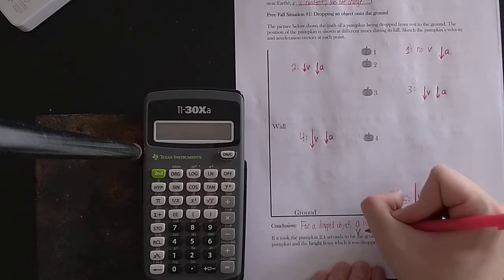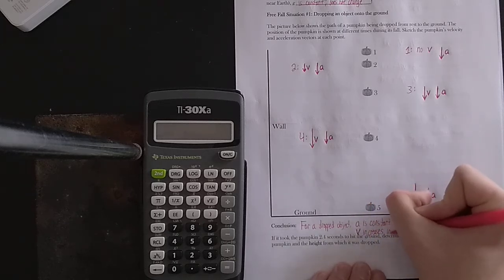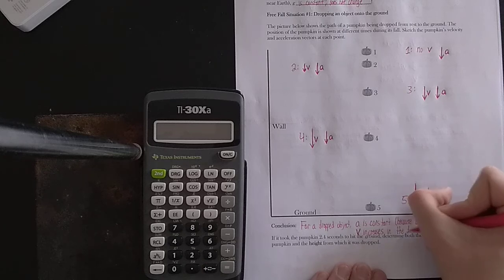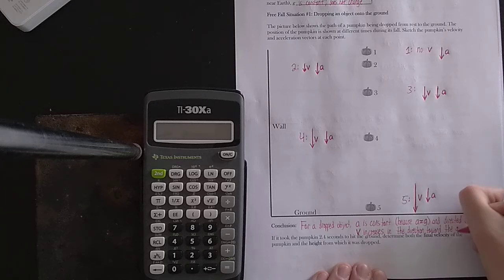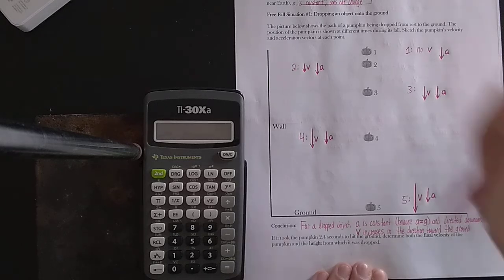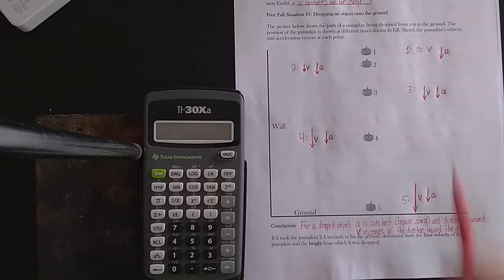The velocity, on the other hand, increases in the direction toward the ground. v got bigger and bigger, and it kept pointing towards the ground. a remained the same, and was pointing towards the ground.